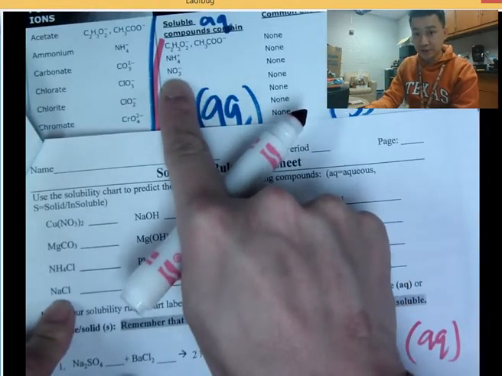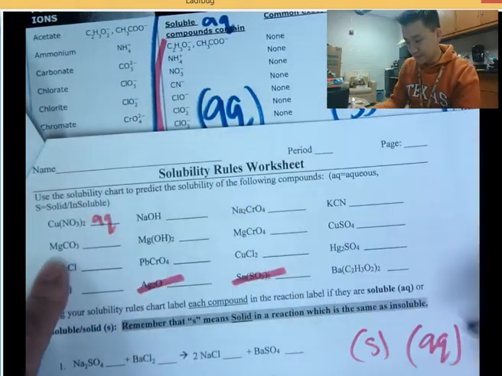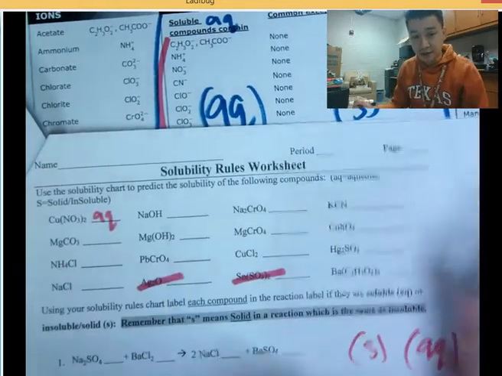And what do you look at? You either find copper or you find carbon or nitrate. And there's nitrate on the list. Here's nitrate. Where is it? There it is. Nitrate. Soluble. So it's aqueous. Every single nitrate is aqueous. So you can go find any nitrate on here, it's aqueous.